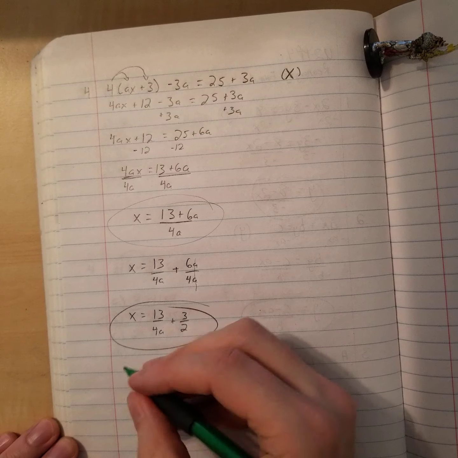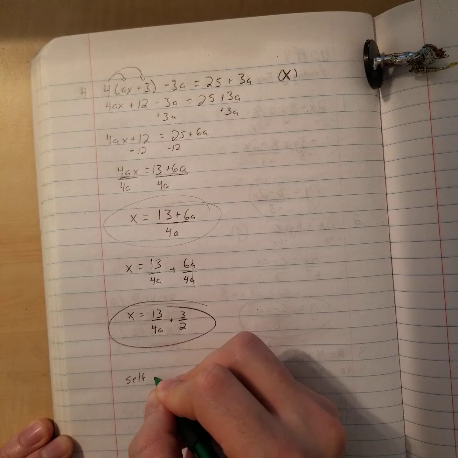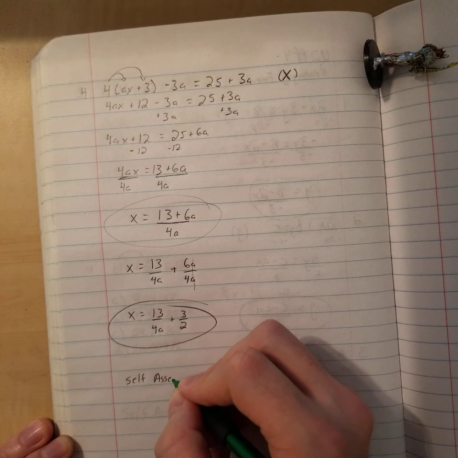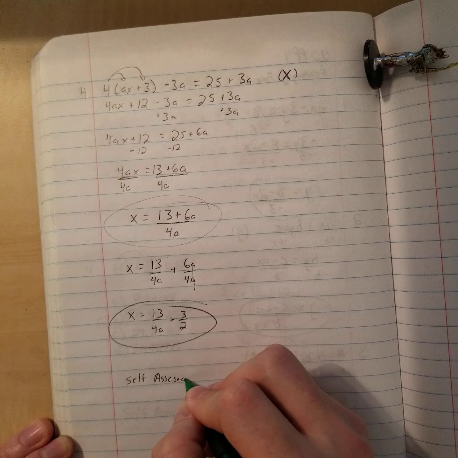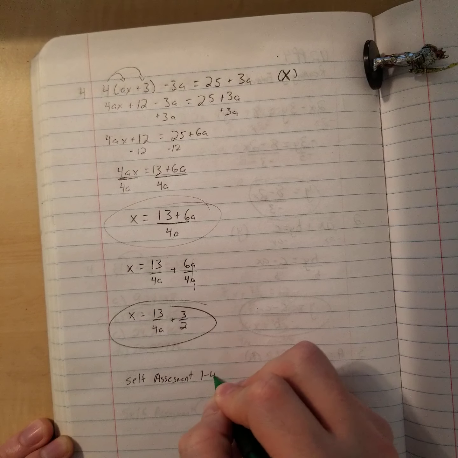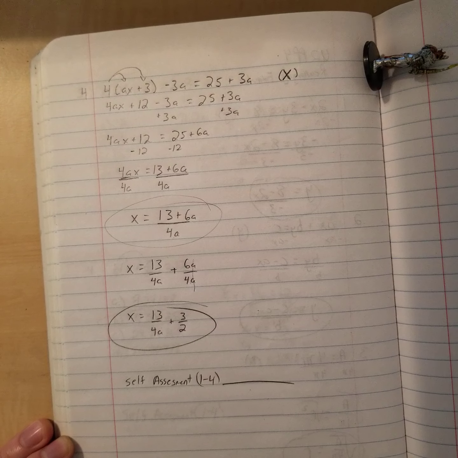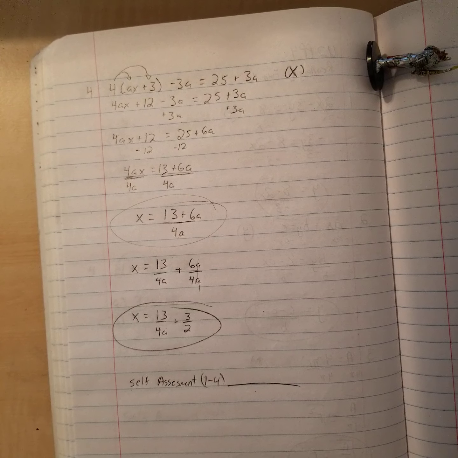Be sure to fill out a self-assessment or self-rating, number 1 through 4, assessing your ability to rearrange formulas after watching the video.